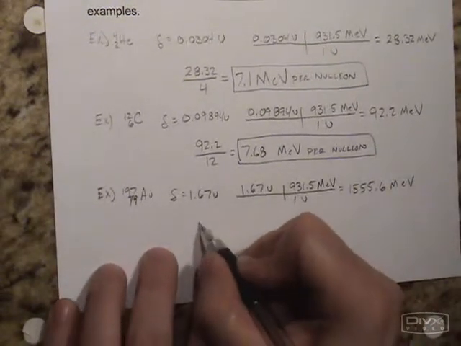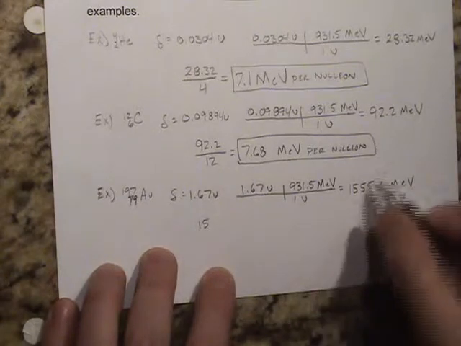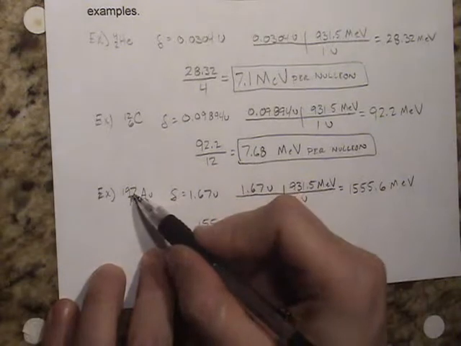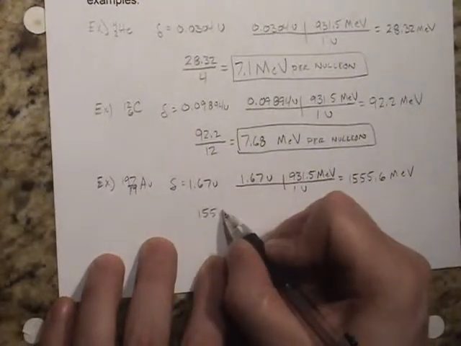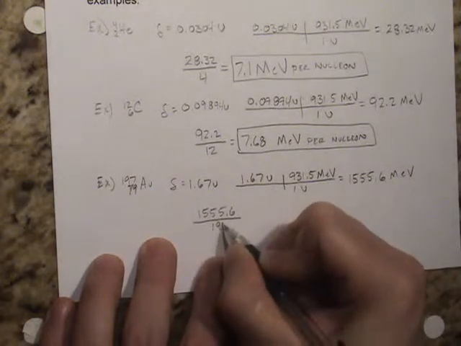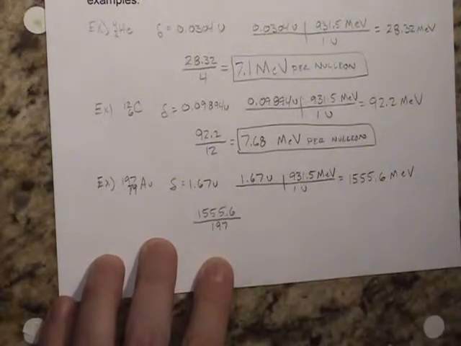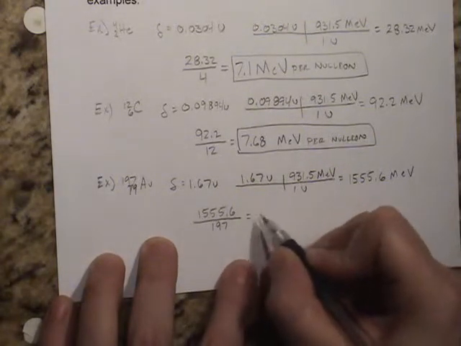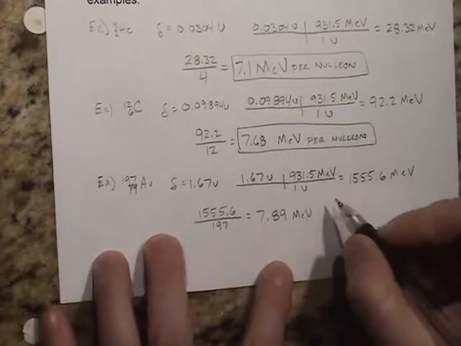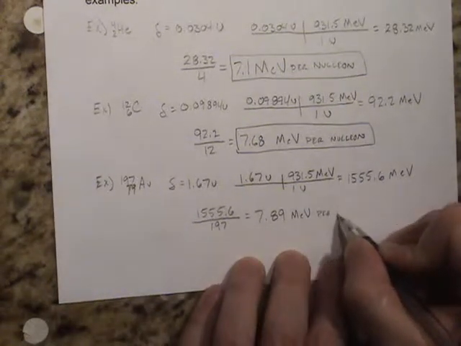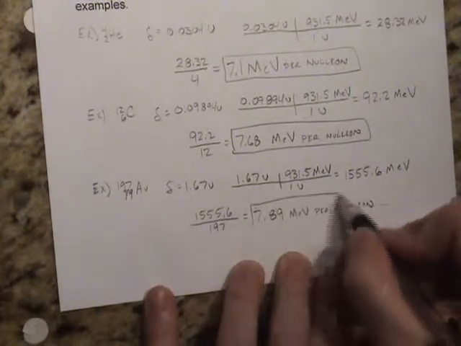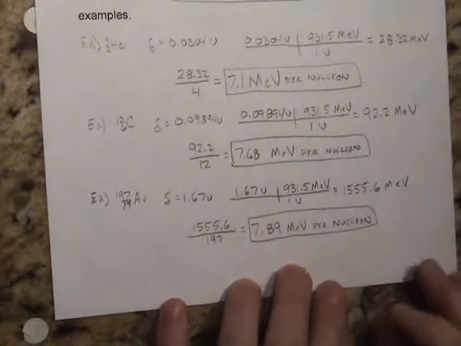Now that's a huge amount of energy. Look how much more it is than the previous ones. Doesn't necessarily mean this is more stable, because look how many nucleons there are. 197 nucleons. So I need to divide this number by the number of nucleons, 197, and this turns out to be approximately 7.89 MeV per nucleon. A little bit more stable.